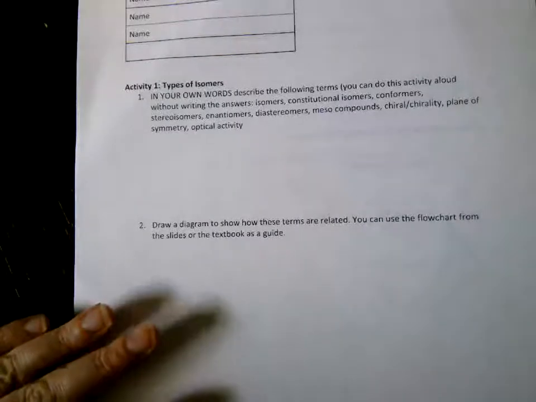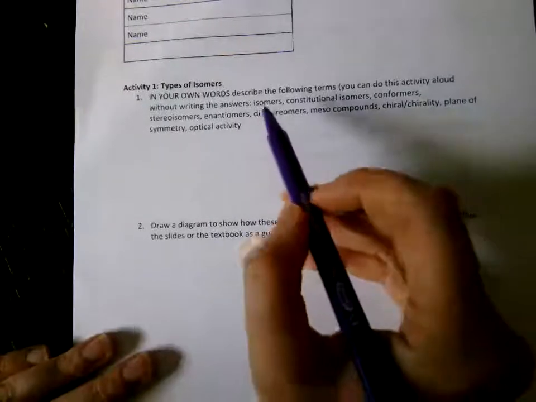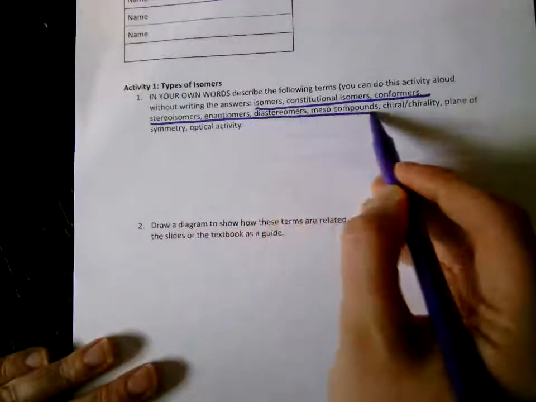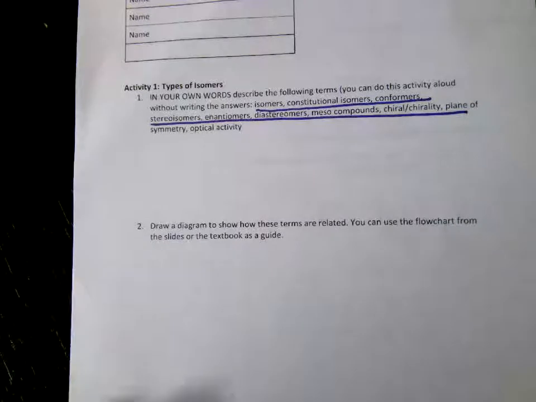Okay, so in your own words, describe the following terms. Isomers, constitutional isomers, conformers, stereoisomers, enantiomers, diastereomers, mesocompounds, chirality, plane of symmetry, optical activity.